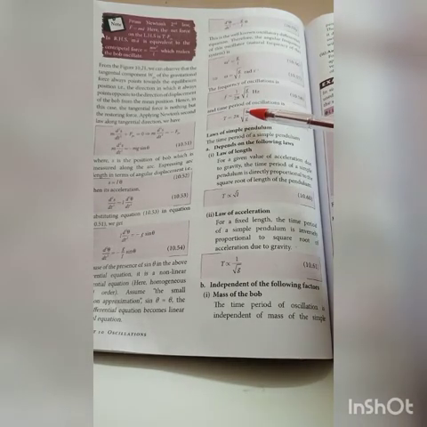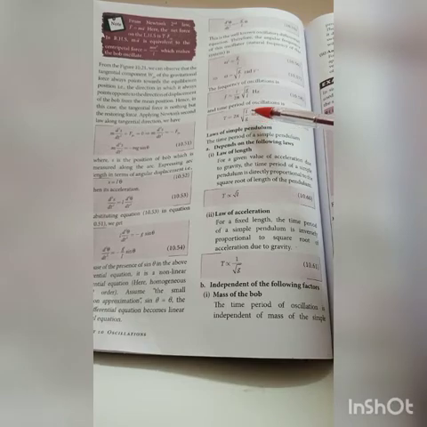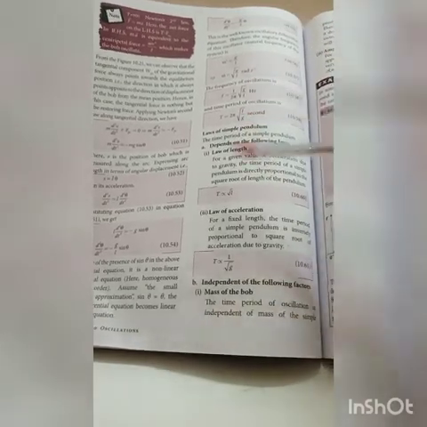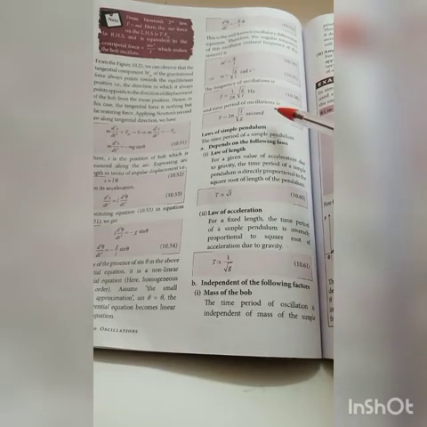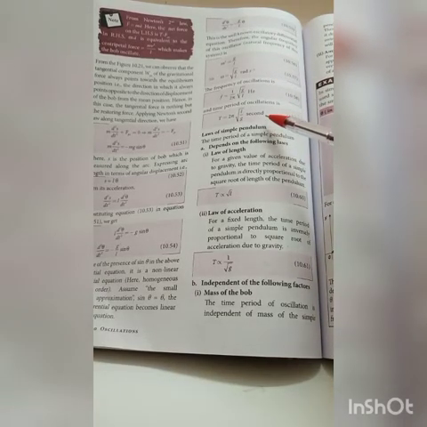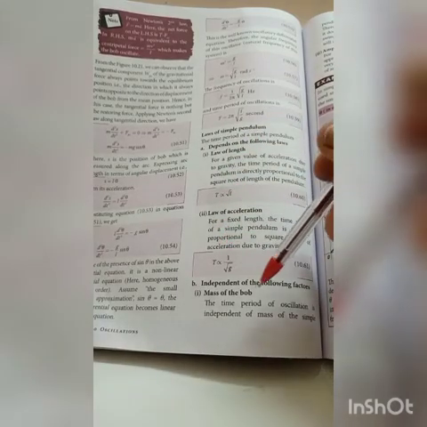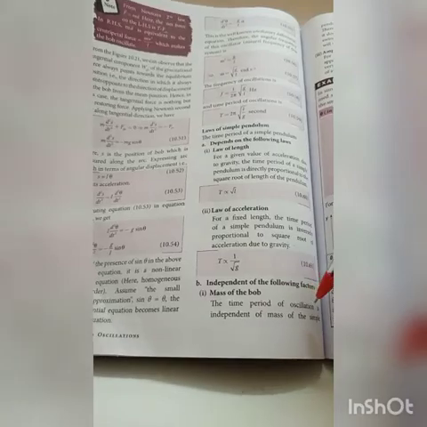for the mass of the pendulum; mass is not included in this equation. So, independent of the following factors: from the above equation 10.59, the equation does not contain any mass term. So the time period of oscillation is independent of the mass of the bob of the simple pendulum.